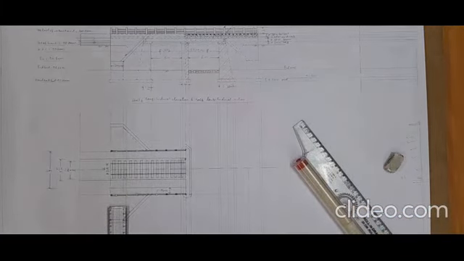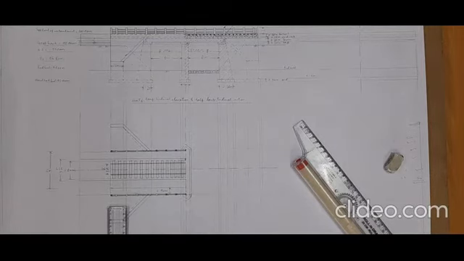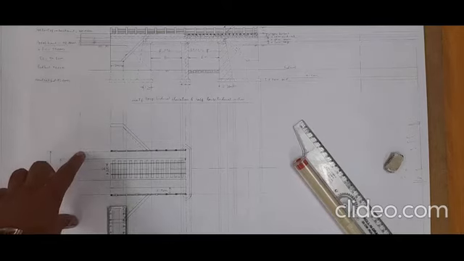You have to be careful here. Pull down this one. So this is the concrete offset. So with this, we have completed the plan at top.